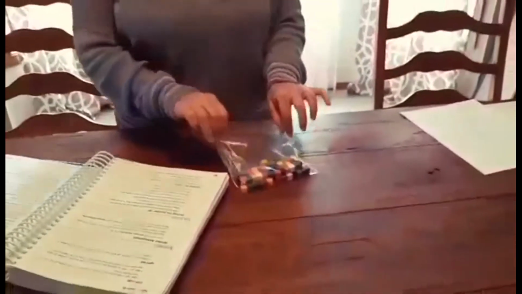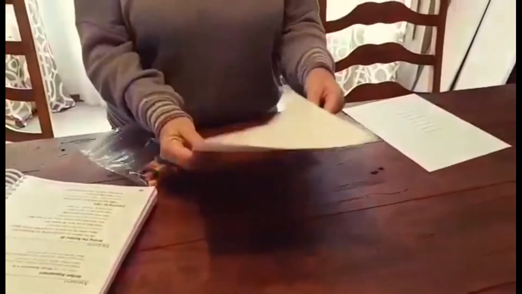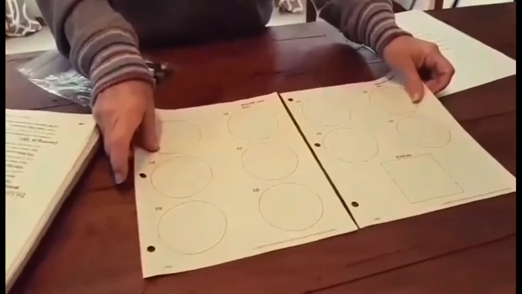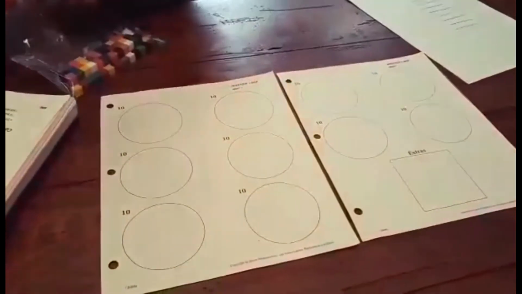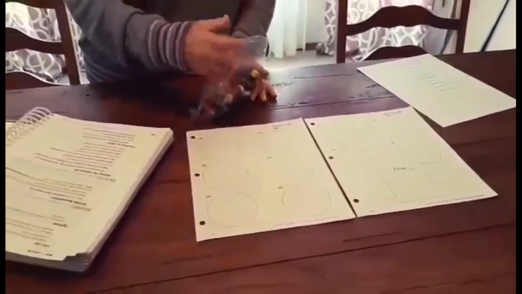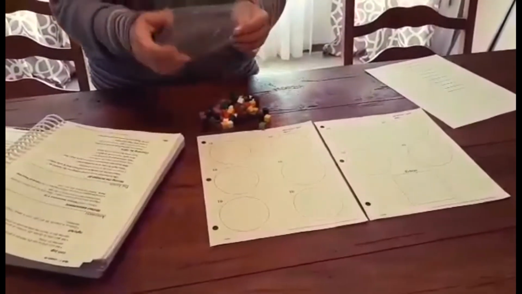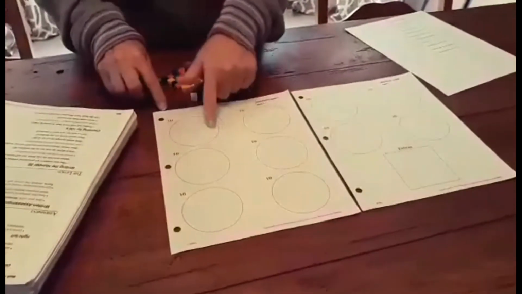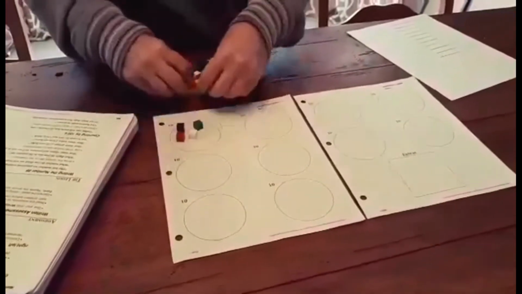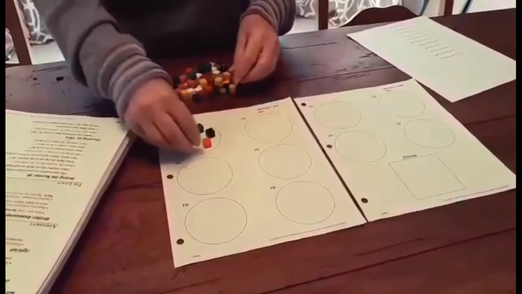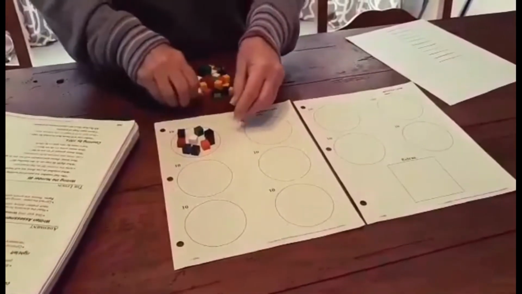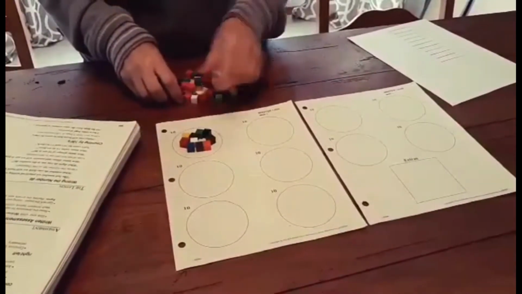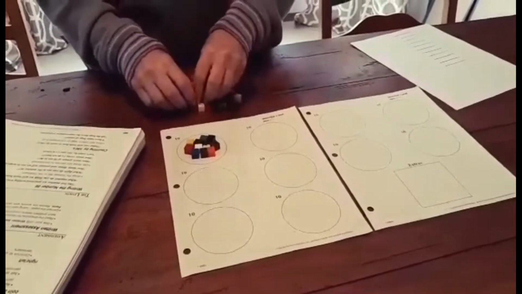So you need your piece of paper, Masters 184 and 85, that we've used before. So what we're going to do is take our cubes out of our bag, and we're going to count them by groups of 10. That means we're going to put 10 in each circle. So there's 4, 5, 6, 7, 8, 9, and 10. And you're going to do groups of 10 until we run out of cubes.